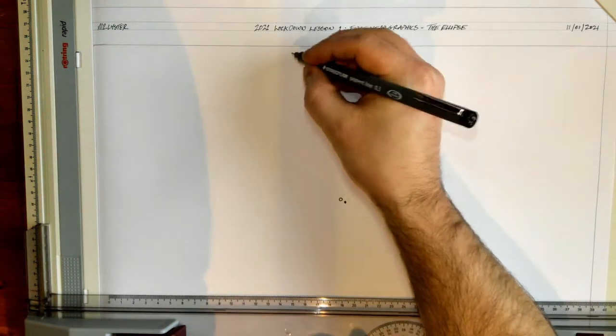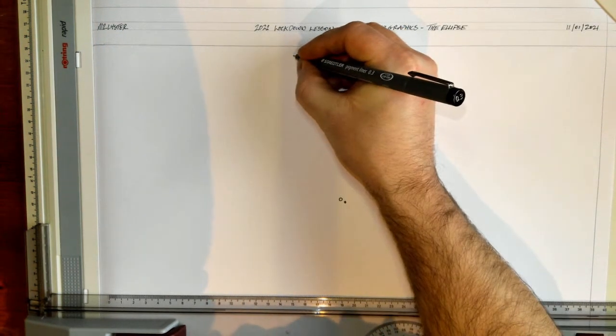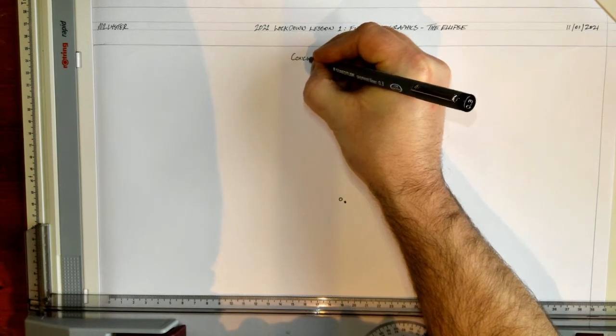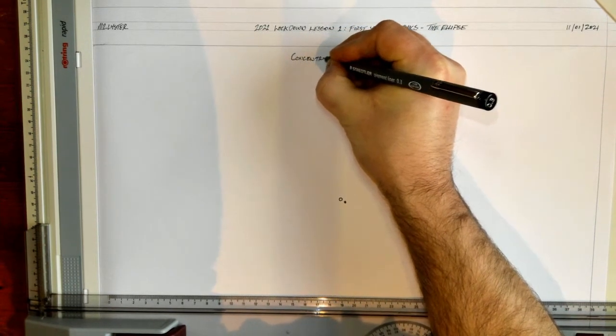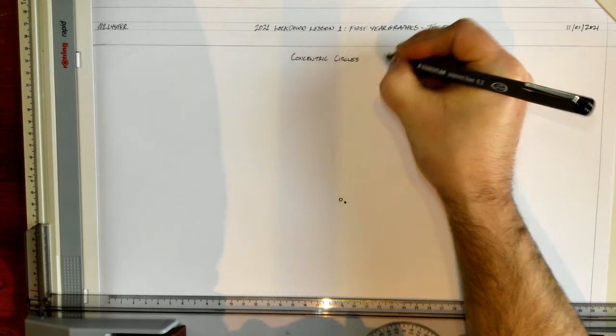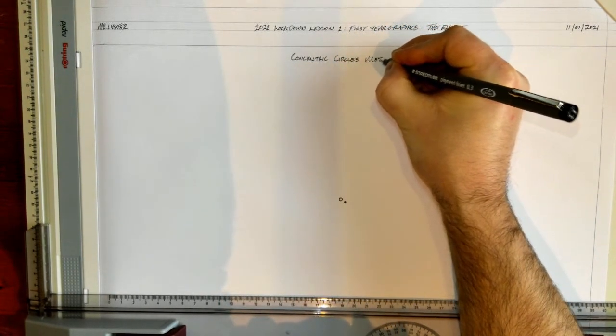Let's get to the ellipse and how we actually draw it. The method I'm going to use to draw the ellipse is called the concentric circles method, and I'll write that up here on the top. Concentric, C-O-N-C-E-N-T-R-I-C, circles method. So, the concentric circles method.